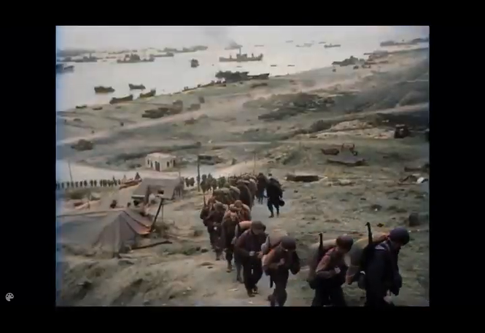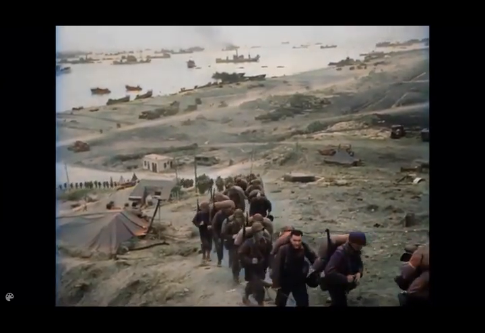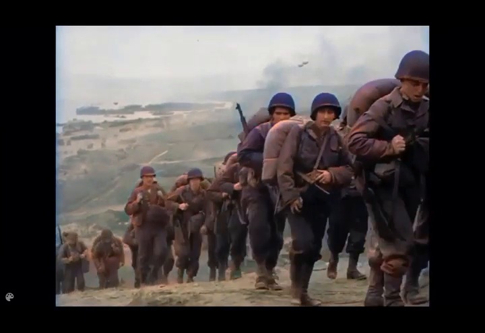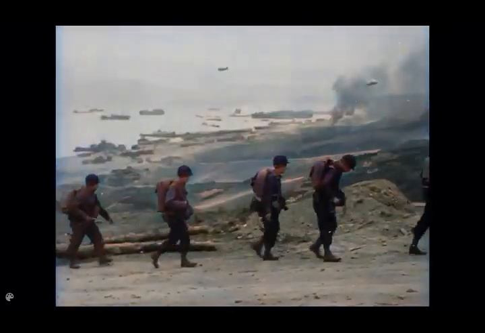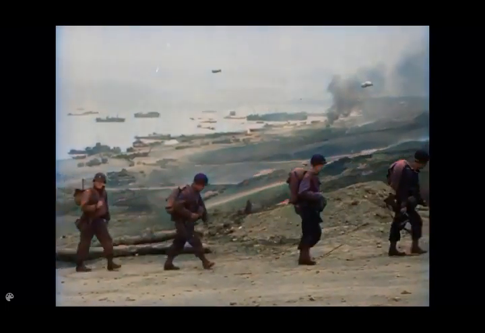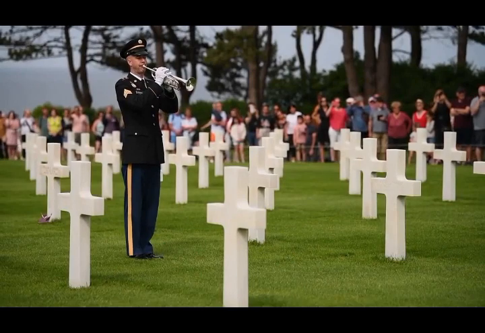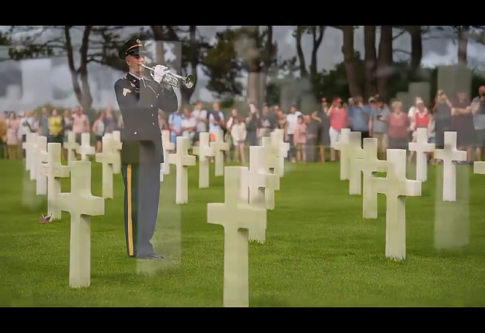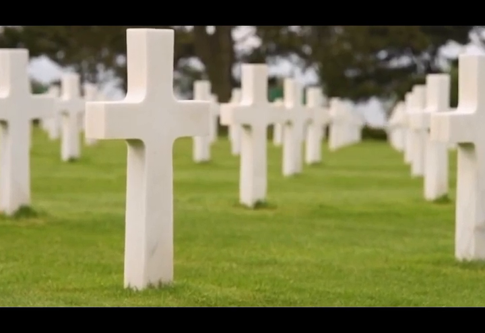from Nazi Germany's control. The planning and execution of the D-Day invasion were meticulously carried out by the Allied commanders, led by General Dwight D. Eisenhower. The operation involved the coordinated efforts of airborne forces, naval vessels, and ground troops. The invasion force consisted of thousands of ships, landing craft, and aircraft, along with hundreds of thousands of soldiers.